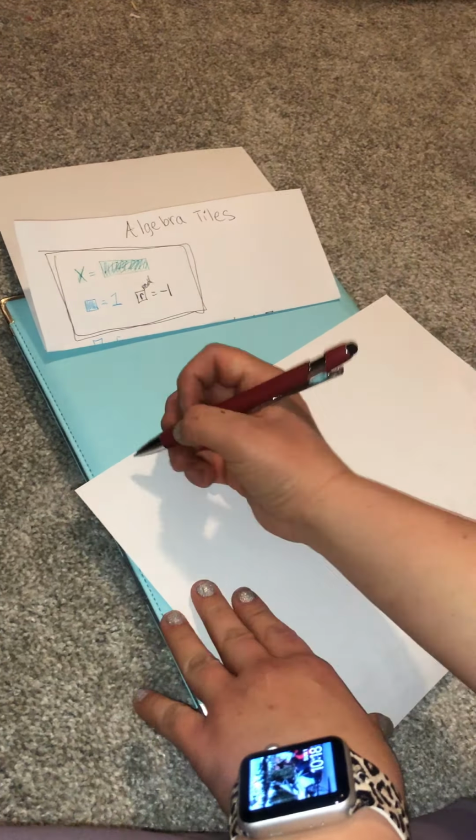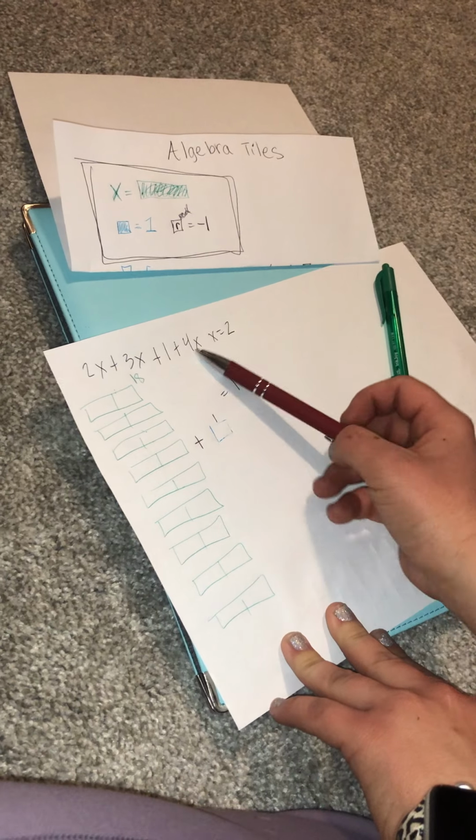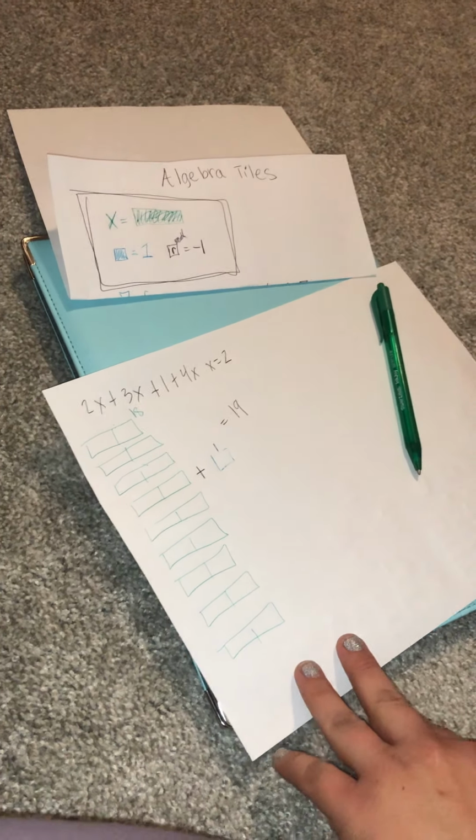And then we are going to combine like terms. So 2 plus 3 plus 4 is 9. So 9 times 2 is 18. And then we can't forget about this singular 1 right here in the middle. So it's asking us to add a singular positive unit. 18 plus 1 equals 19. So 2x plus 3x plus 1 plus 4x equals 19 when x equals 2.